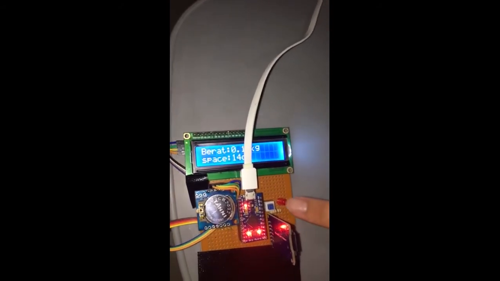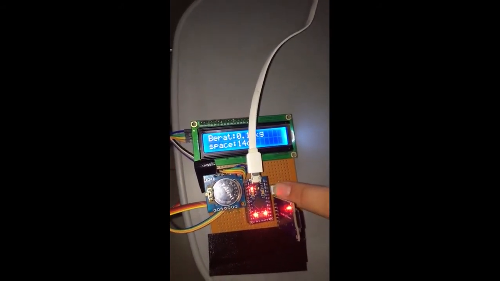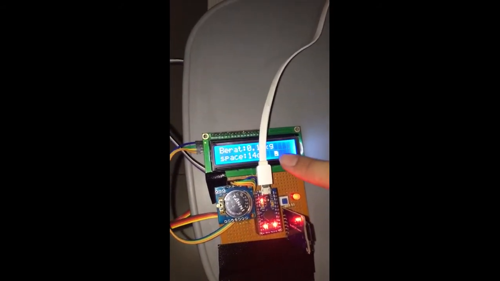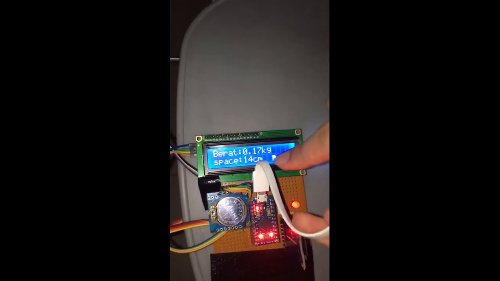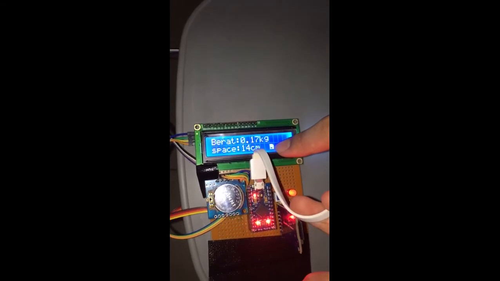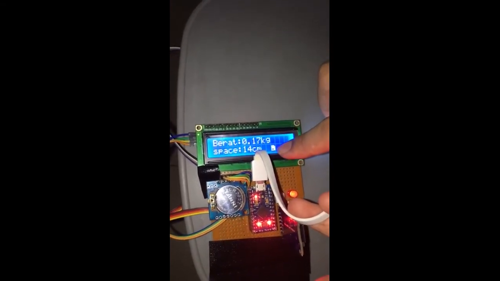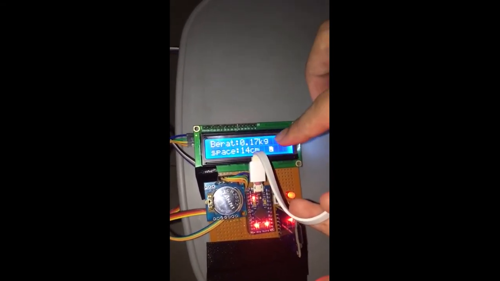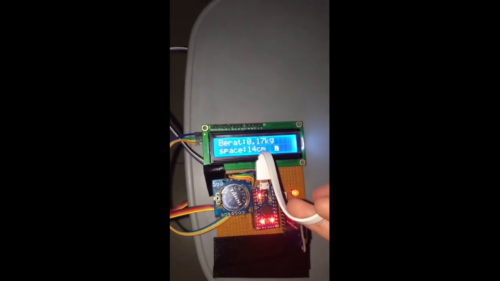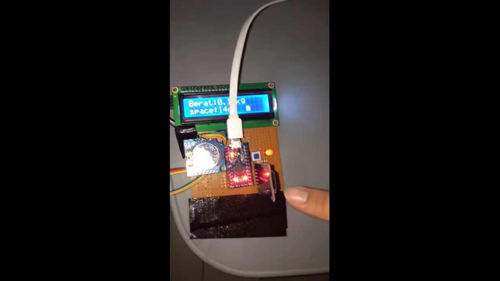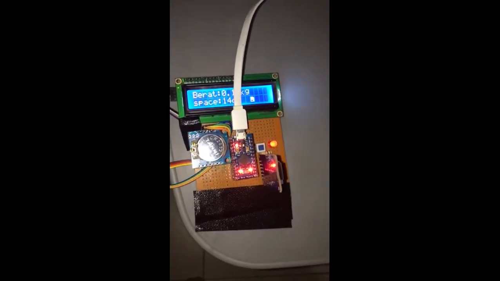Now if we want to take the data, we need to press this button first. As you can see, this is the indicator. This indicator means the data is successfully inserted into the SD card over here. So this is the SD card module.